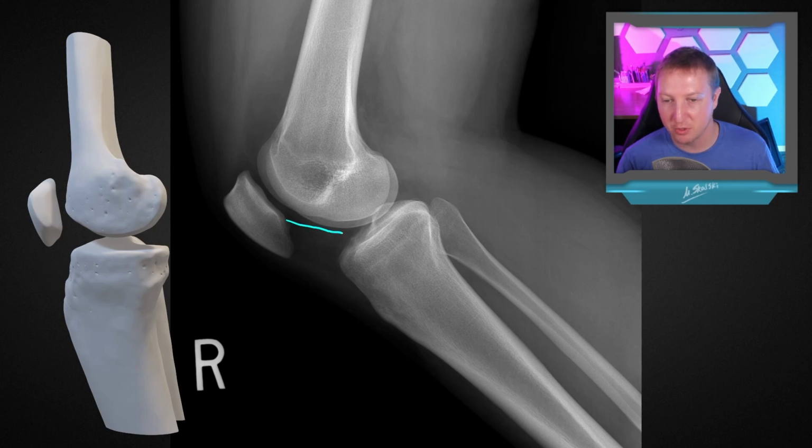And this big triangular region of darkness is actually fat. That's why it's darker than the surrounding tendon, which is fluid density.